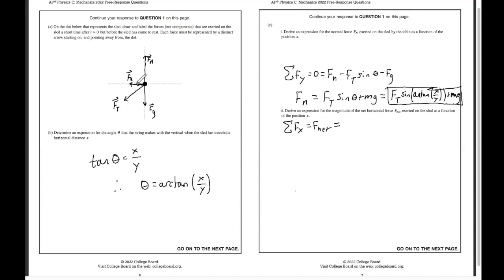Now, in this case, all of the horizontal forces are directed to the left. So it's going to be negative friction force minus Ft cosine of theta. Well, we do know that friction, as usual, is mu k Fn. And then we have Ft cos theta. So then we can plug in what Fn is from part C, part 1, and then theta from part B.